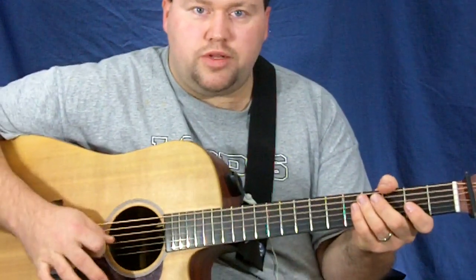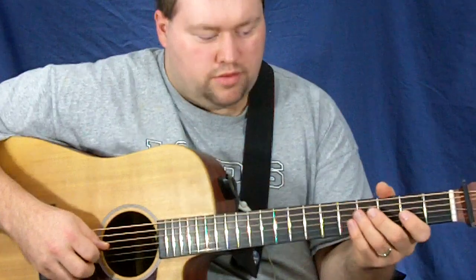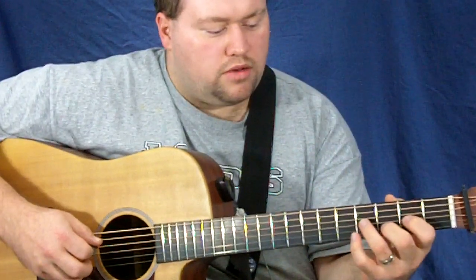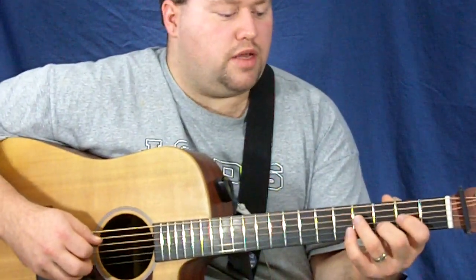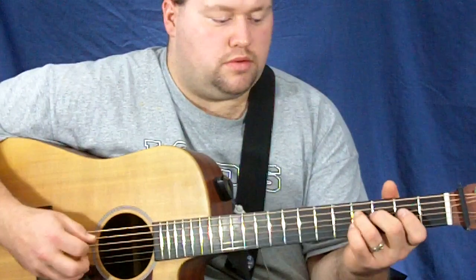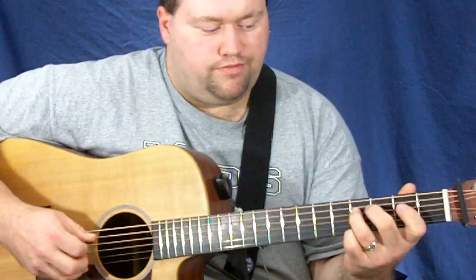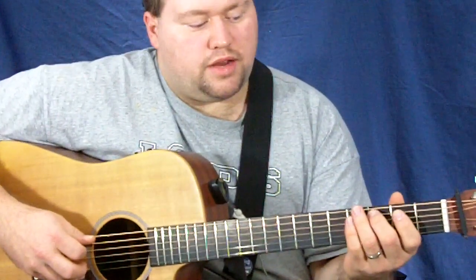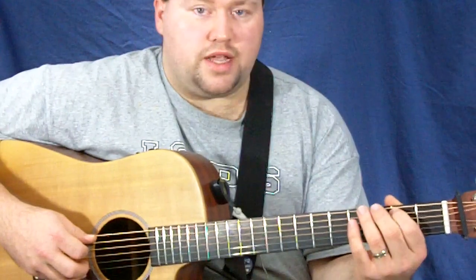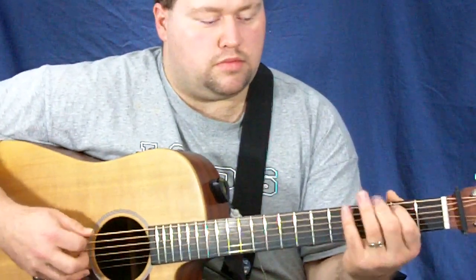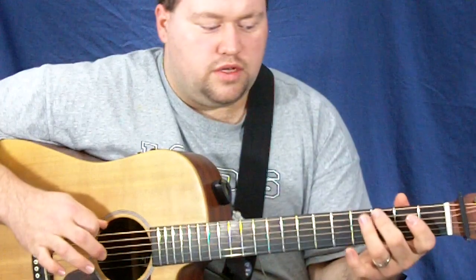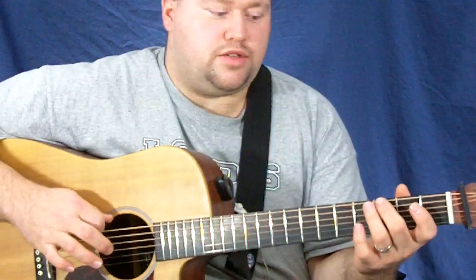So we're going to do the open G as the starting note. And then coming down on the D string, 4th fret to the 2nd, then open. Then the 3rd fret to the 2nd fret on the A string, then open. And then the 3rd fret of the E string.